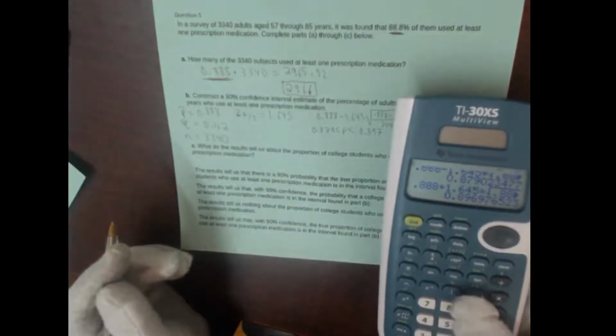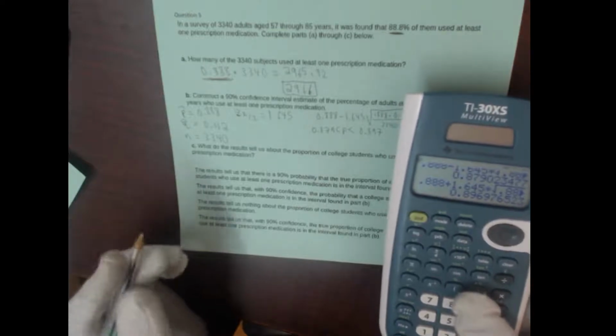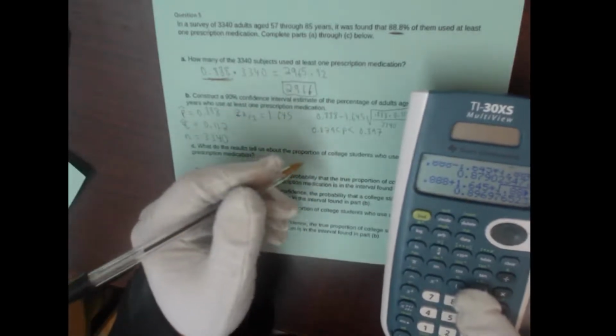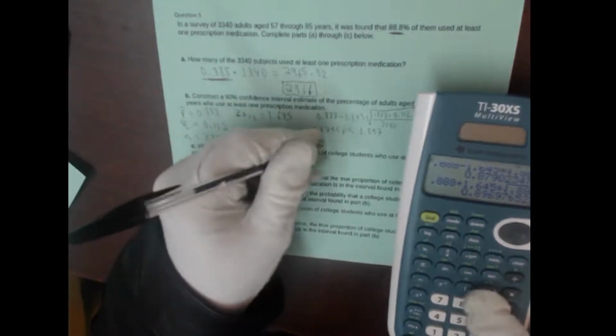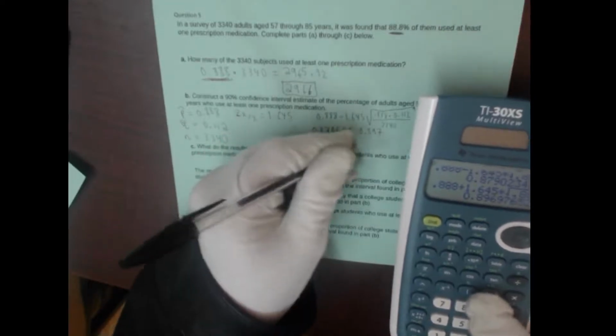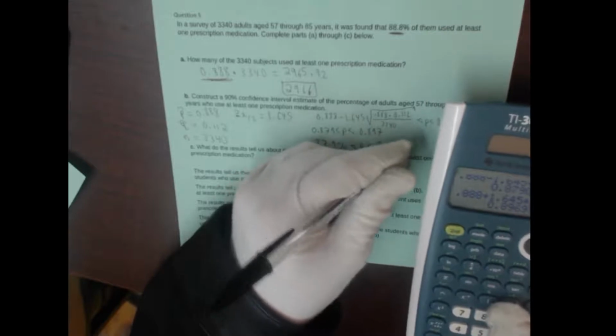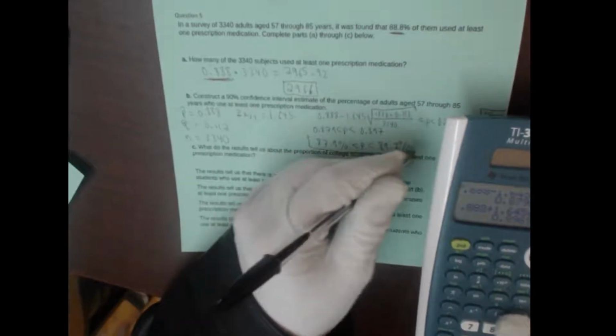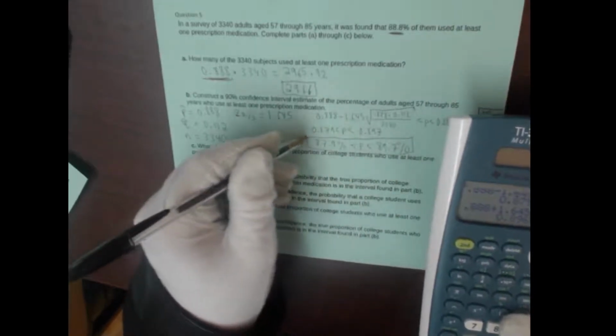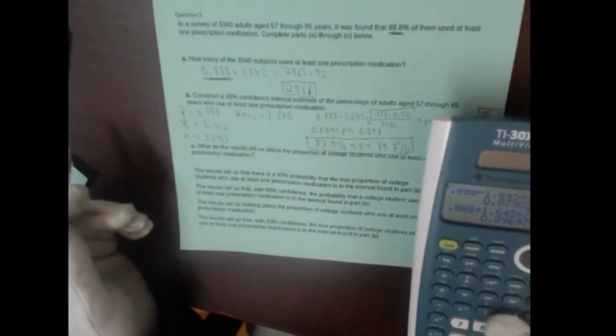Okay? So they want us to write this as percentages. So if you get this wrong, maybe if you see the percent symbol after your answer, then you just need to write it as 87.9% less than p less than 89.7%. So that's the answer the book was looking for. If you see percent symbols in the answer, write your answer as a percent.